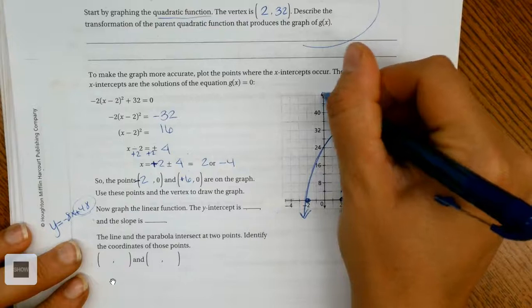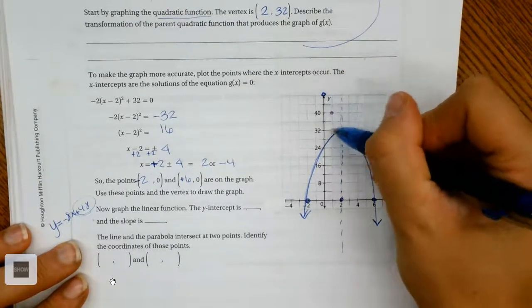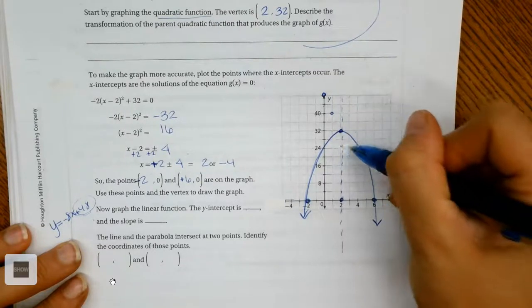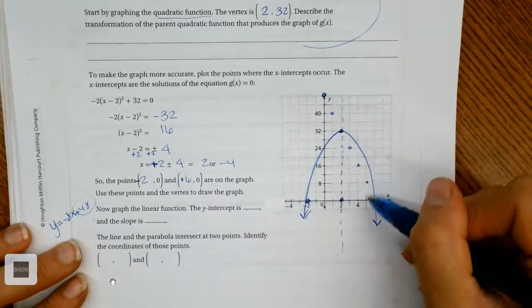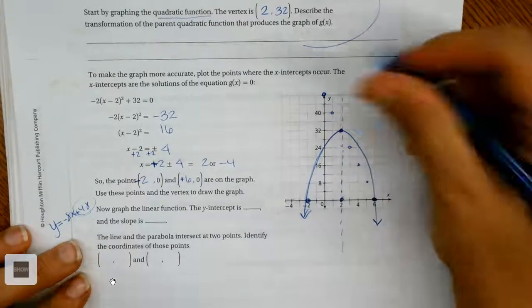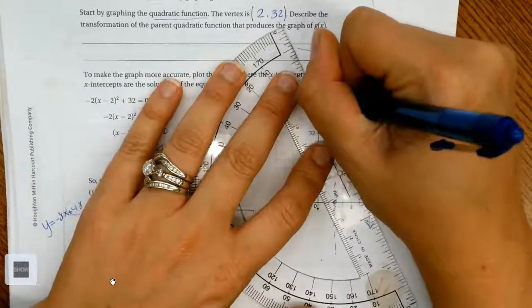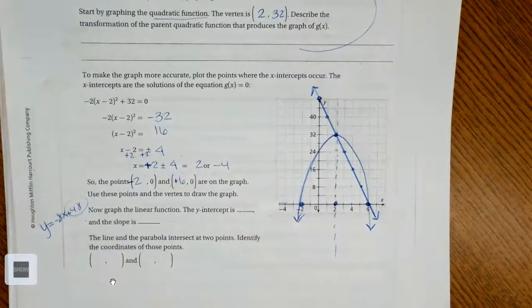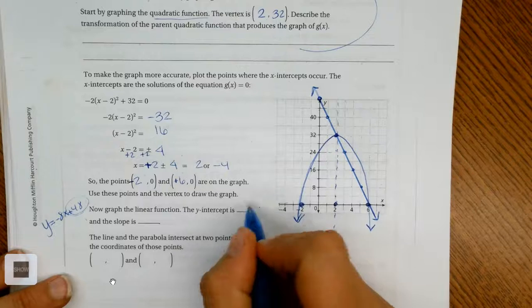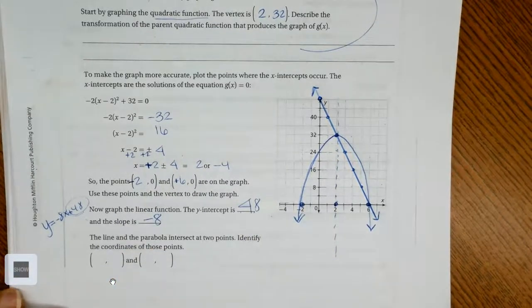We're going down 8, over 1, down 8, over 1, down 8, over 1, and so on. So we're going to connect this equation. All right. So the y-intercept was positive 48. Your slope was negative 8. Right, this is your slope. This is your y-intercept. y equals mx plus b.